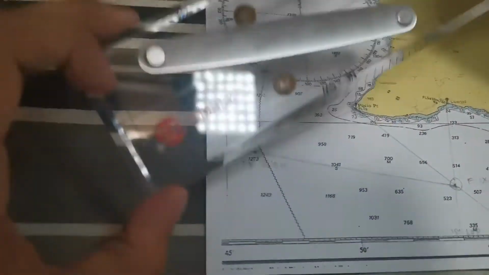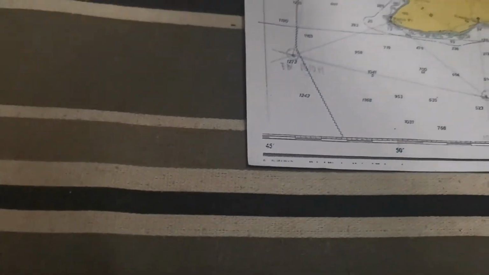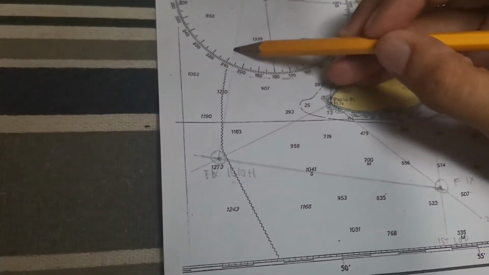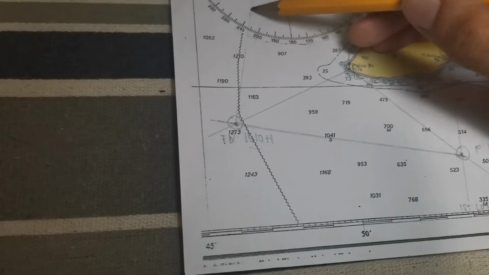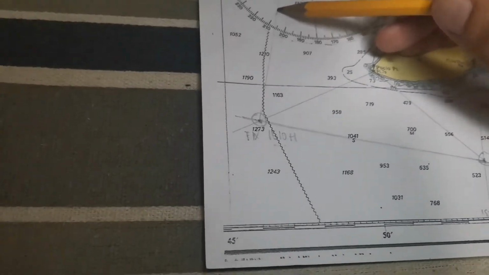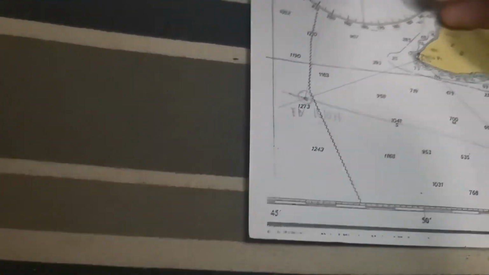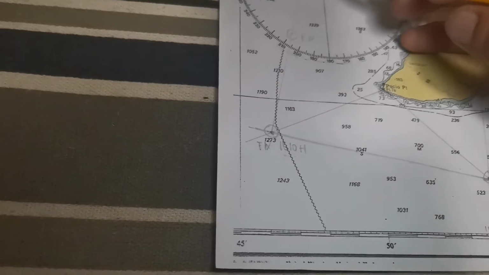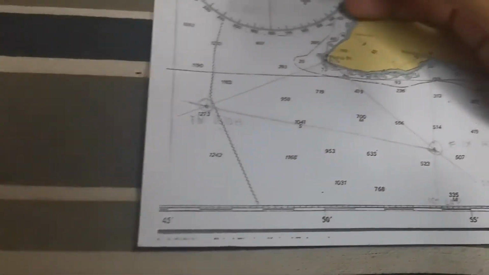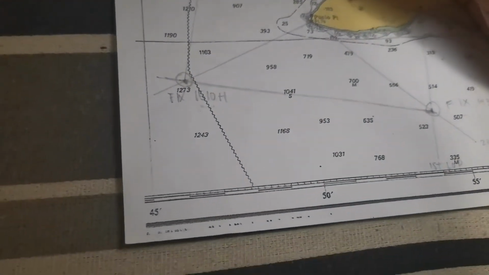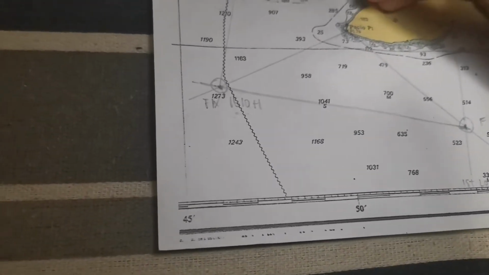So there, we've crossed again. From here, we've crossed another intersection and another fix at 1600. I mean at 1554.